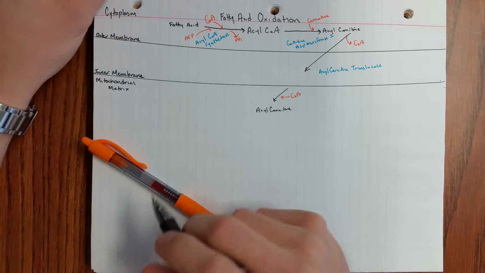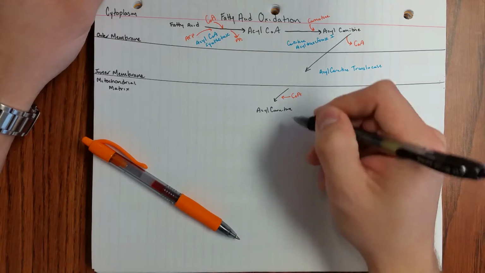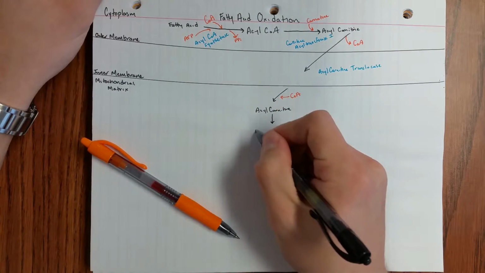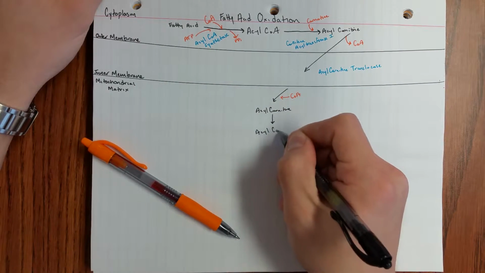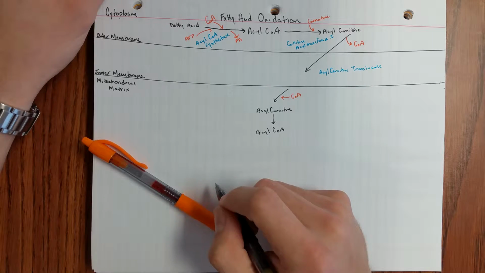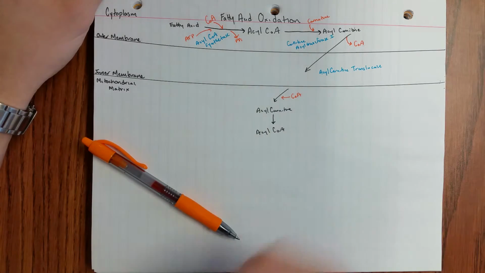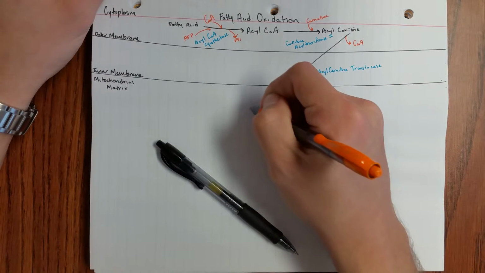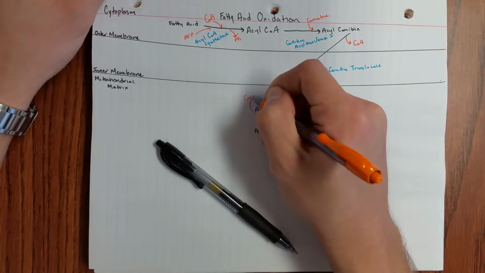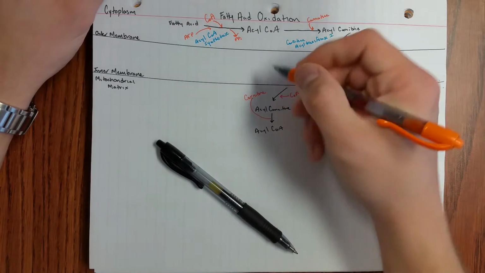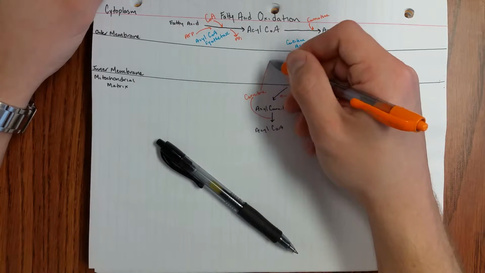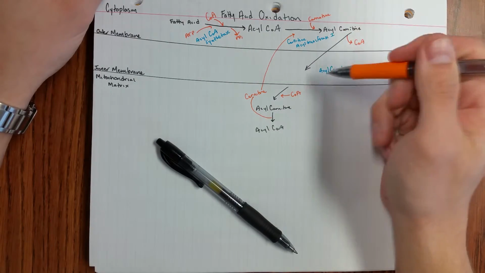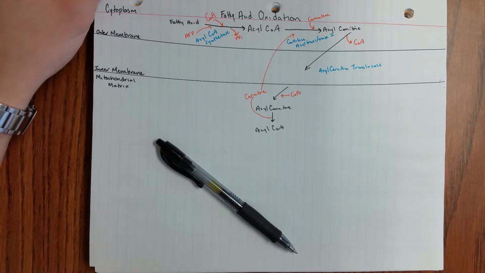And acyl carnitine turns back into what we had up here, Acyl CoA. Through that process, it loses the carnitine. And the carnitine actually goes back through the membrane into the cytoplasm to be reused for the next Acyl CoA.